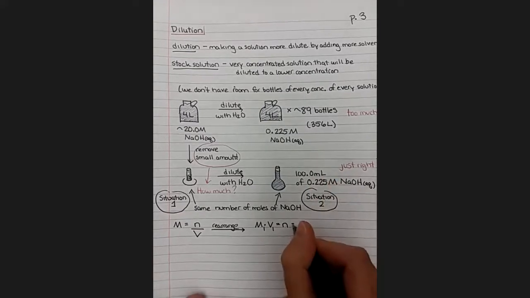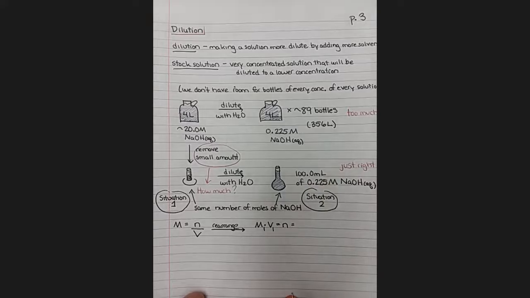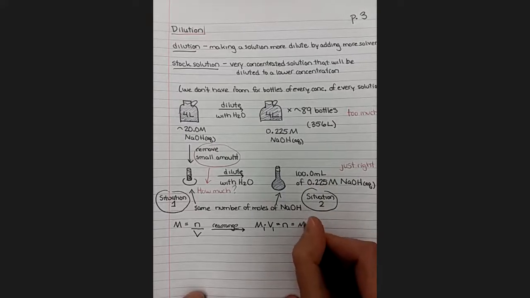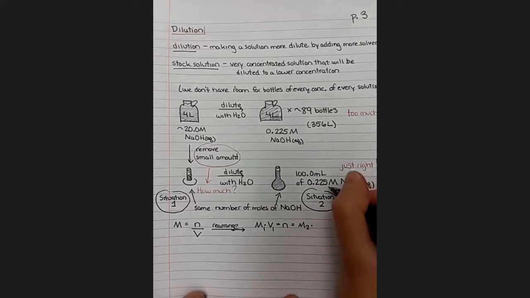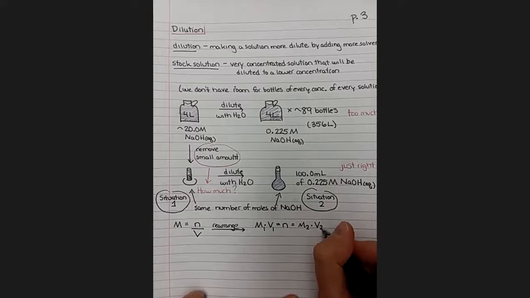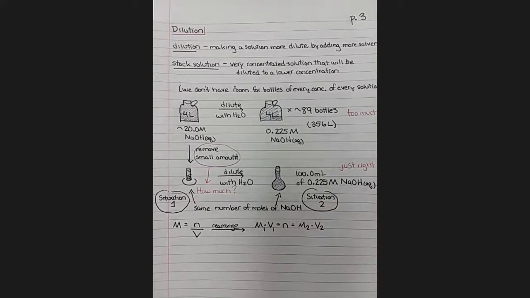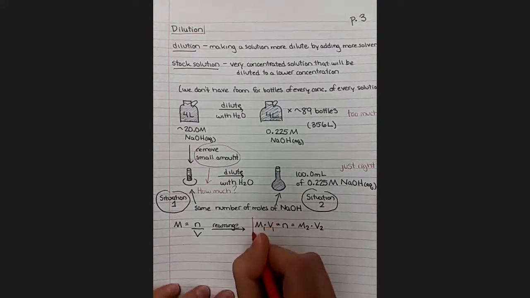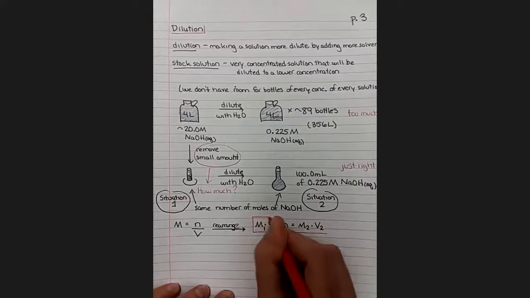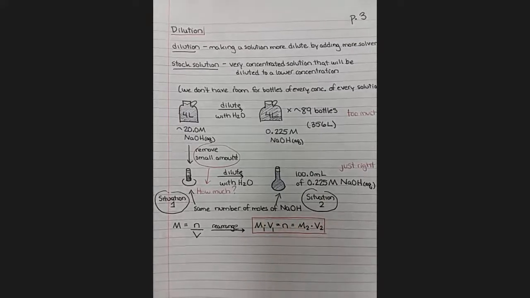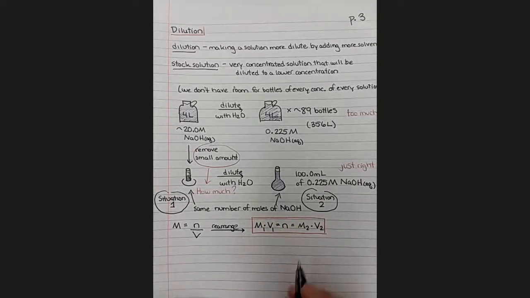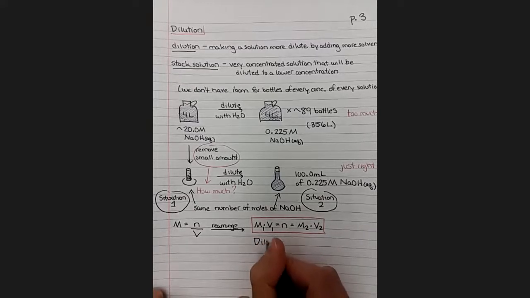So the molarity times the volume should also be equal to the molarity of the second solution times the volume of the second solution. They're both equal to that same number of moles, and so we can relate the solutions to each other. We call this equation M1V1 equals M2V2, or the dilution equation.